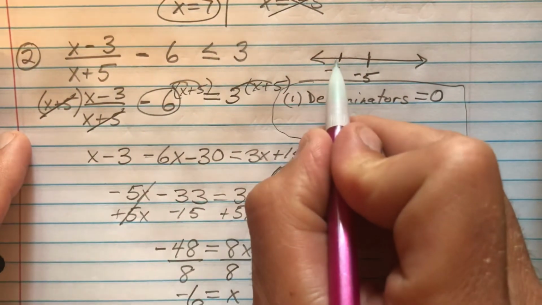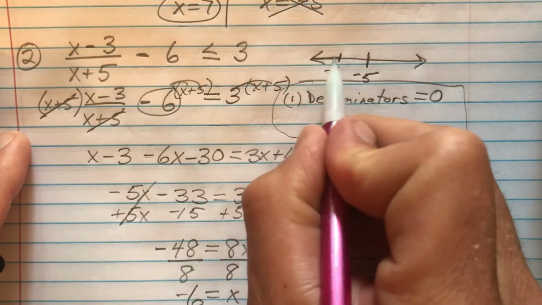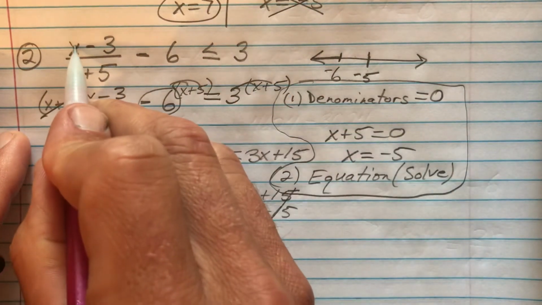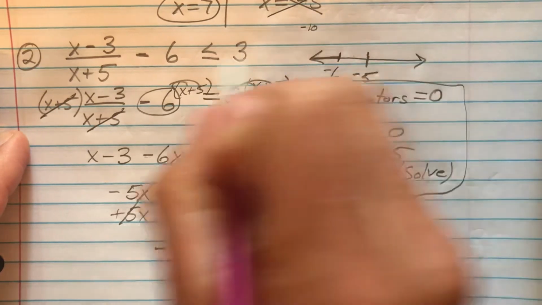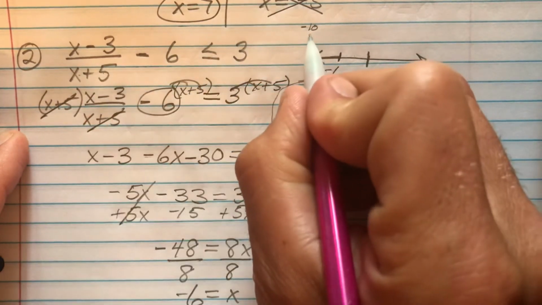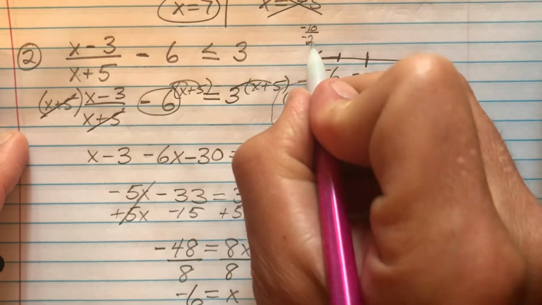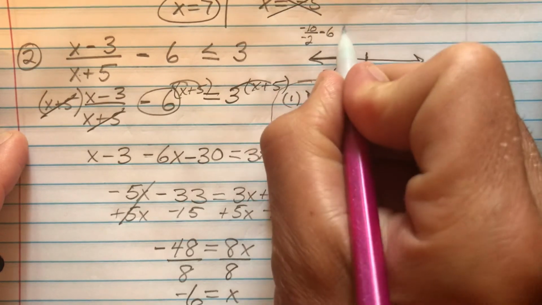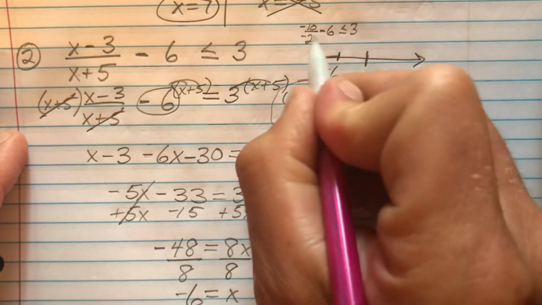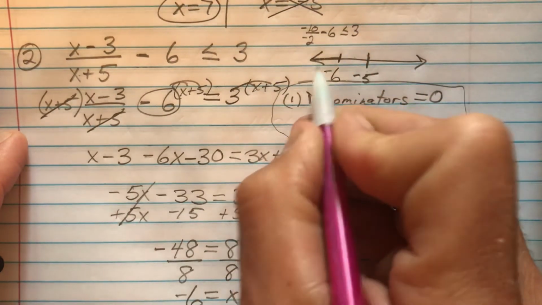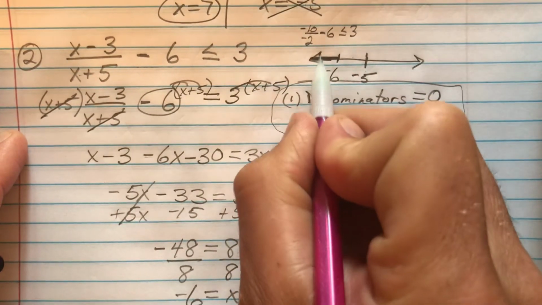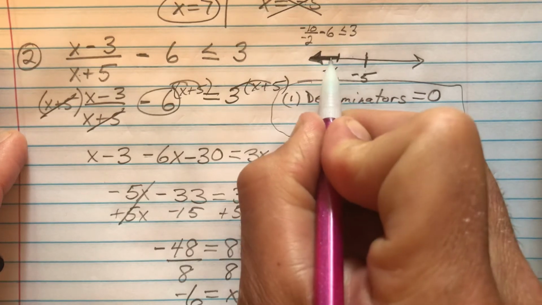So if I plug in negative 7, which is a value in this section, let's see what happens. Negative 7 minus 3 is negative 10. Negative 7 plus 5 is negative 2. Minus 6, is that less than or equal to 3? Well, this is 5 minus 6 is negative 1, less than or equal to 3? Yes, so we shade that section in.